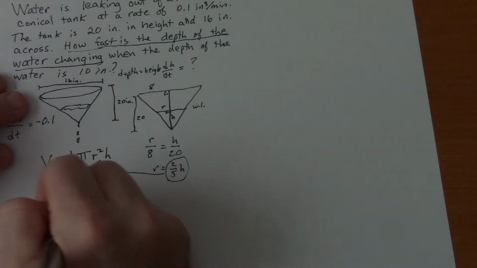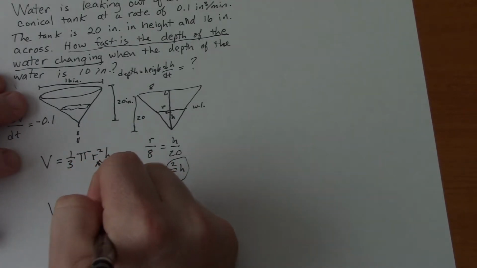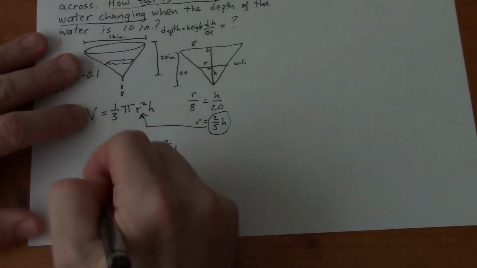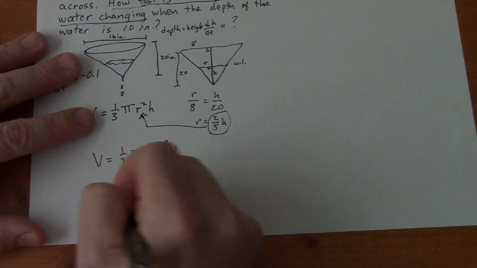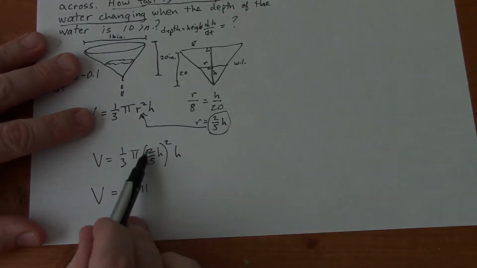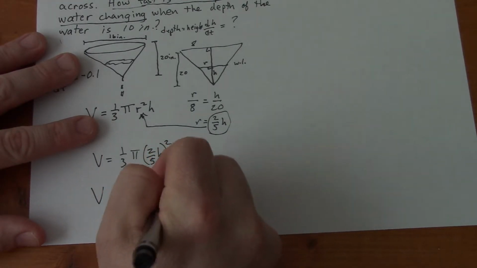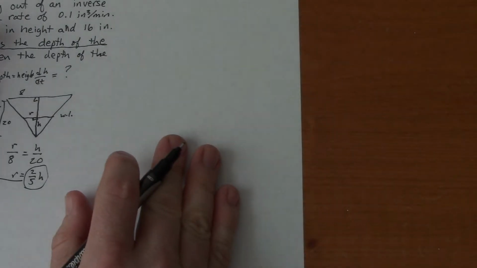Okay, and we're going to get that 1/3 pi (2/5 h) whole thing squared times h. And when we simplify that, we're going to get the volume as 4/75, because that's going to be 4/25 pi h cubed. Alright, so let me copy that over at the top of this side so we'll have some room.